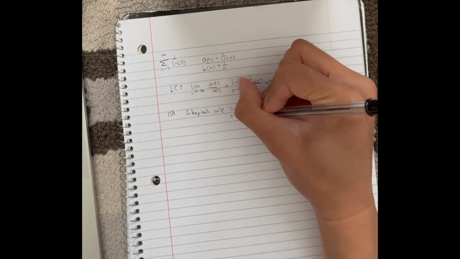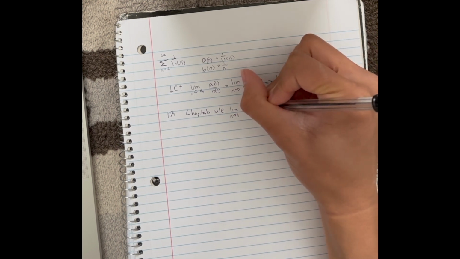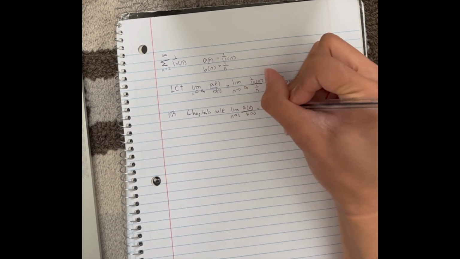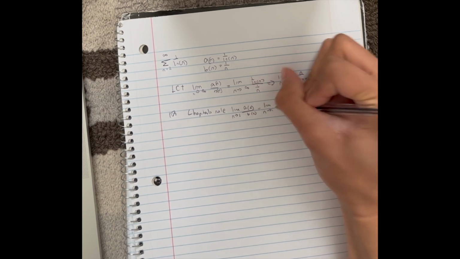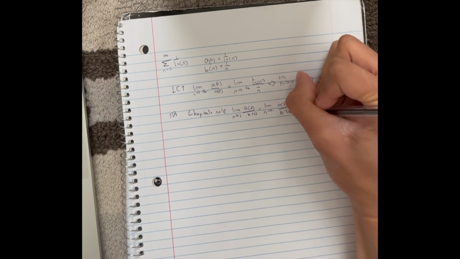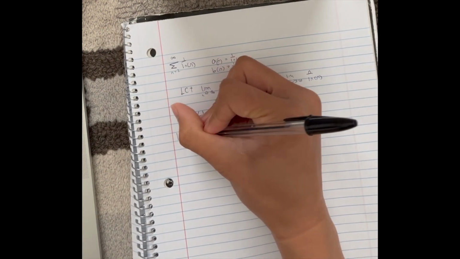So using L'Hopital's rule, we know that the limit as x goes to some number of a(x) over b(x) is equal to the limit as x goes to some number of a prime of x over b prime of x. So we can use this in our situation.